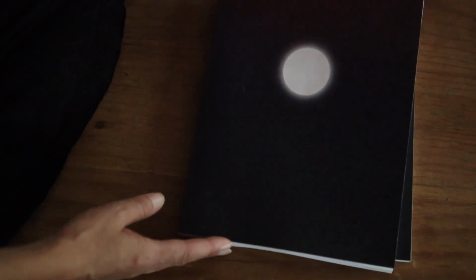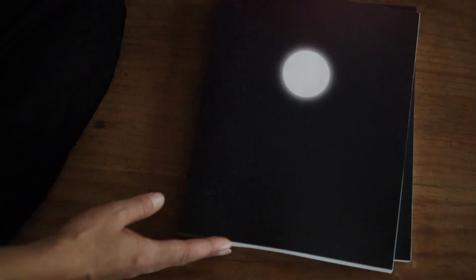I love these moon calendar journals. It's a book of shadows with a calendar attached to it, so you can easily reference through symbols what your month is like. I love them.